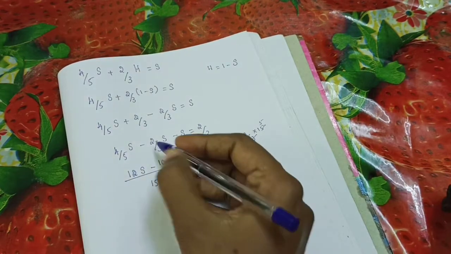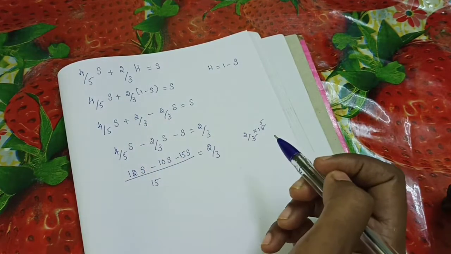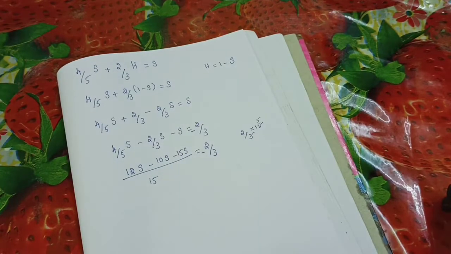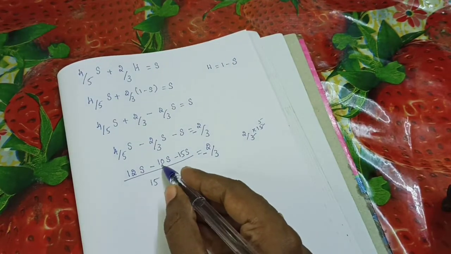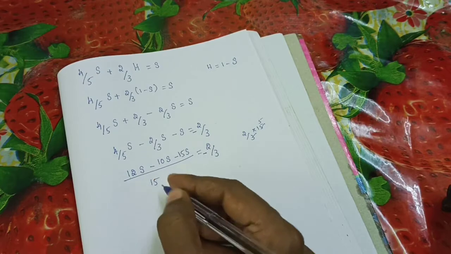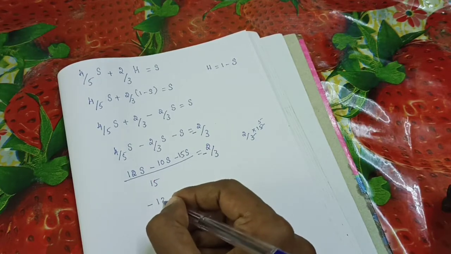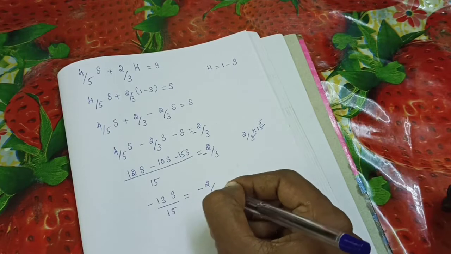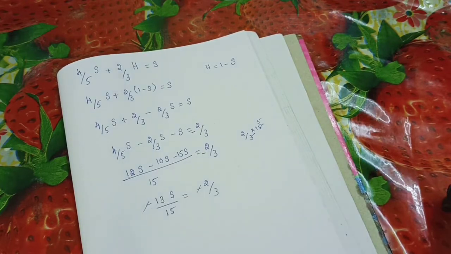As 2 by 3. This plus 2 by 3, I have to bring this side, so it is minus 2 by 3. Okay. So here now 25 plus 12. So minus 25 plus 12 means minus 13s divided by 15 is equal to minus 2 by 3. Minus and minus will get cancelled.